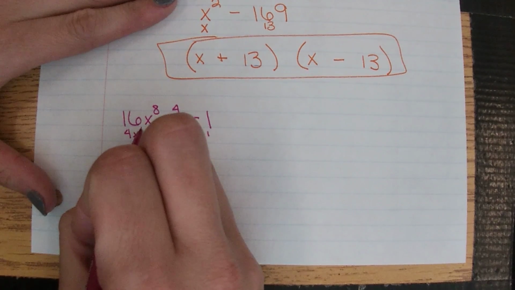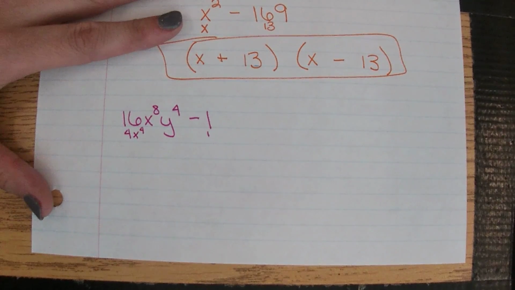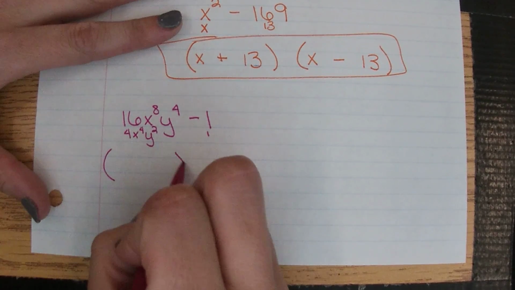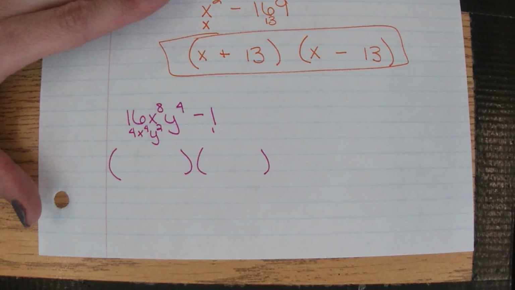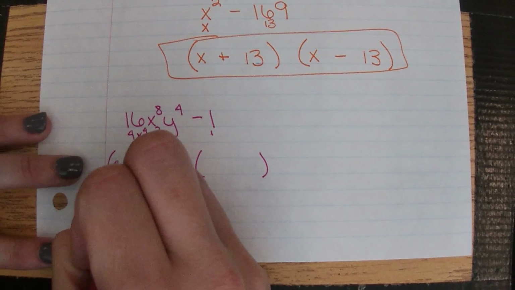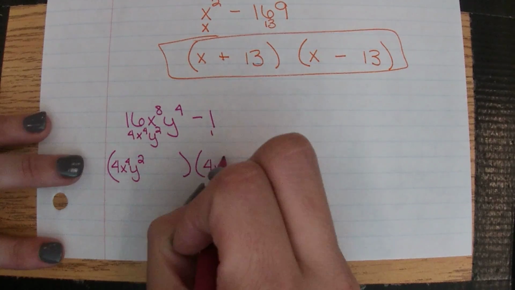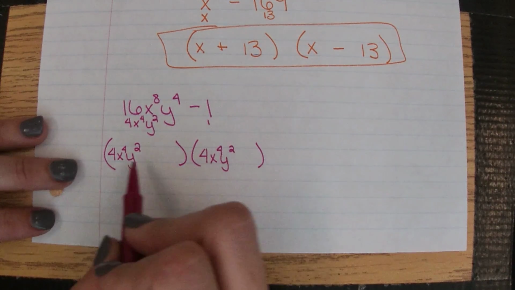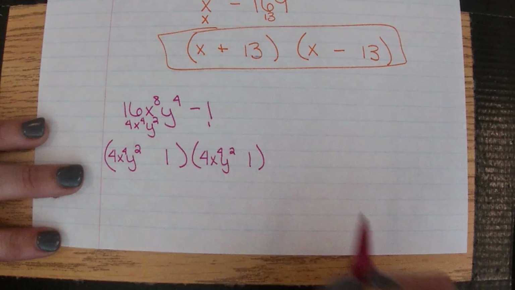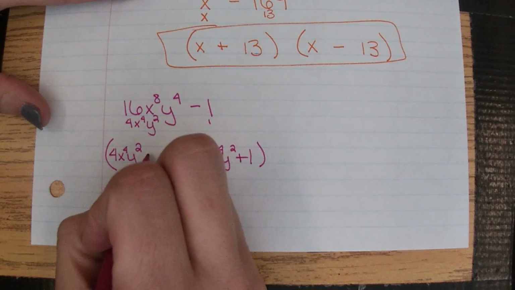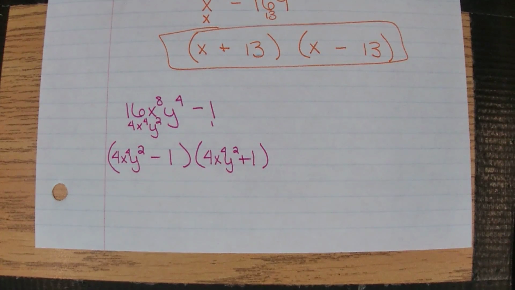Let's take half of each of those exponents. So half of 8 is 4. Half of 4 is 2. So I'm going to go into 2 binomials. My 4x to the 4th, y squared is going first in each set. My 1 is going second. And just for sake of mixing it up, 1 addition and 1 subtraction, but again, it doesn't matter which is which.